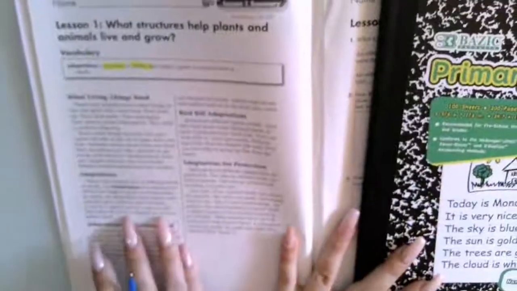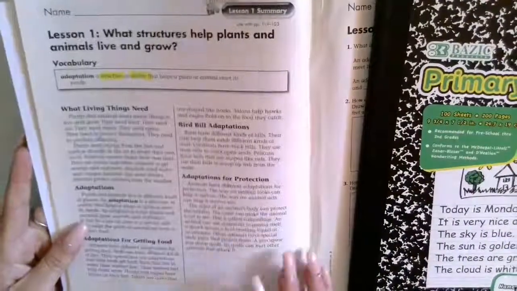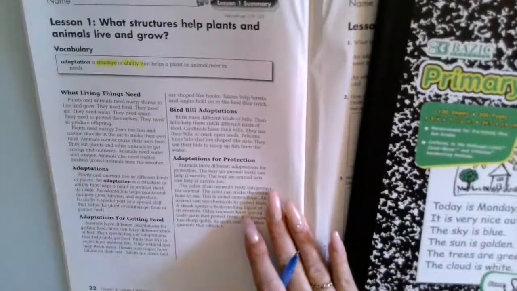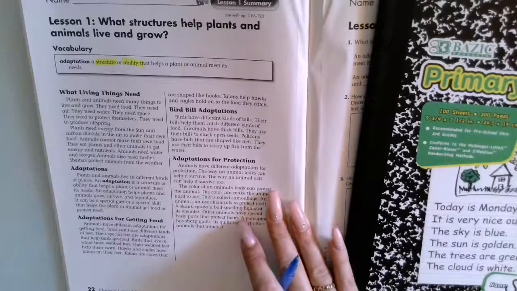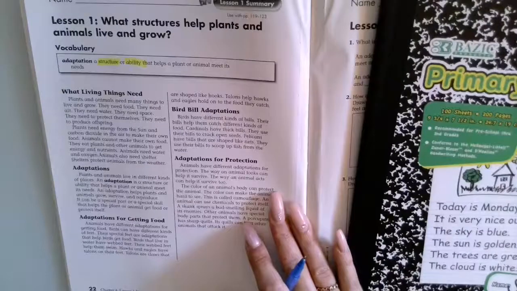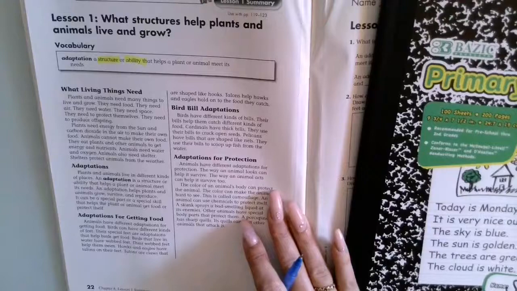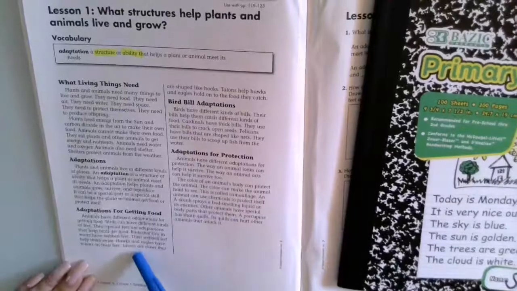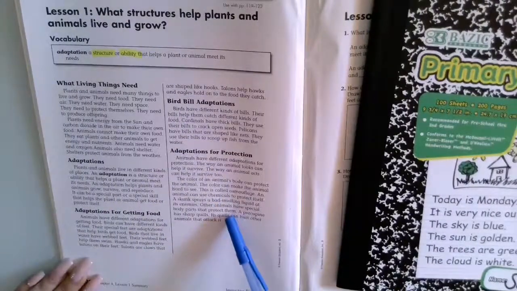Now we're coming to science. I really like your science assignment today. Yesterday you should have read and completed all of your information on adaptations, which was on page 22 of your Science Interactive Study Guide. Okay, so you read about adaptations. Last year we learned about habitats, and we studied that, especially with our trout. And this year we're talking about adaptations. So you already have a few different examples of adaptations, okay?